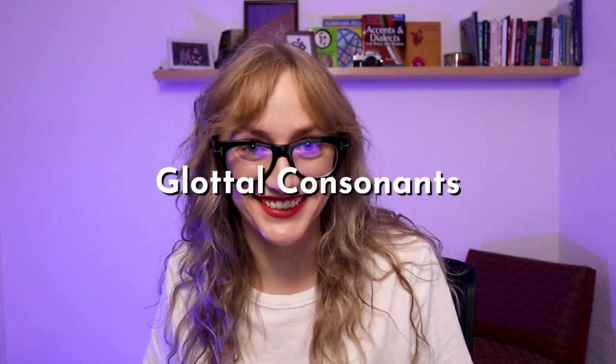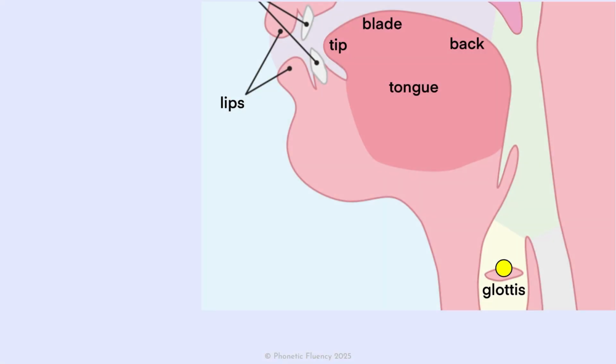That's it for the velar sounds, and so now we're on to our very last category, which are the glottal sounds, which might actually be the hardest to explain because they don't exist in very many languages, definitely not in Spanish, and probably not in very many languages in general, and they happen here in the throat.